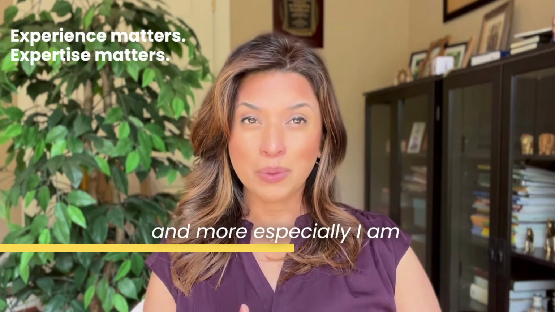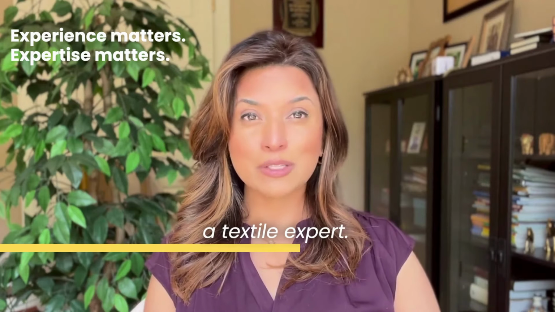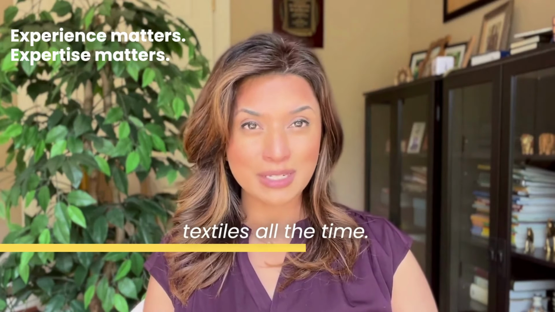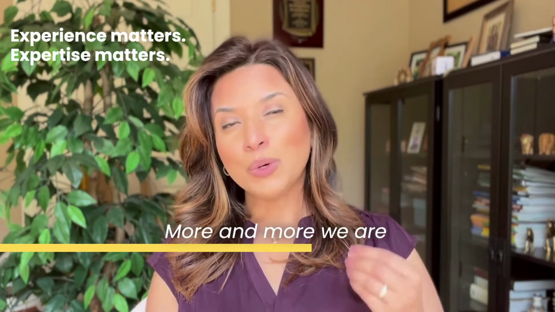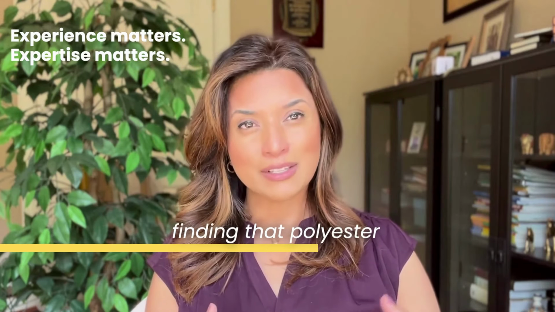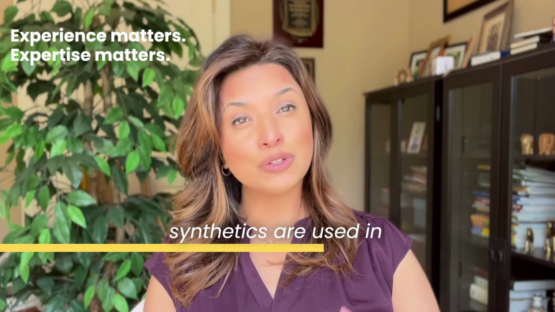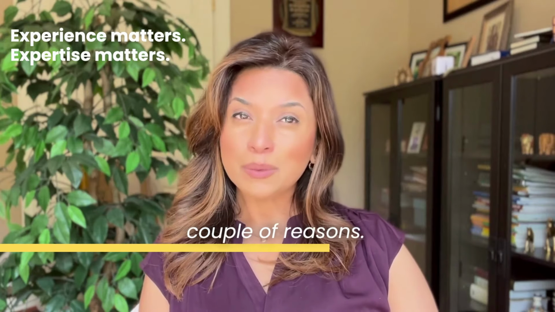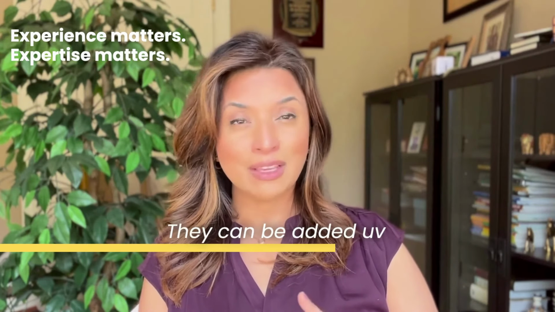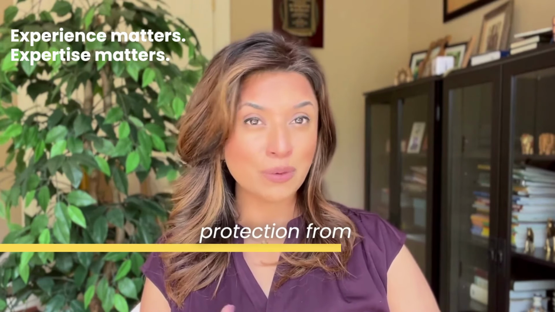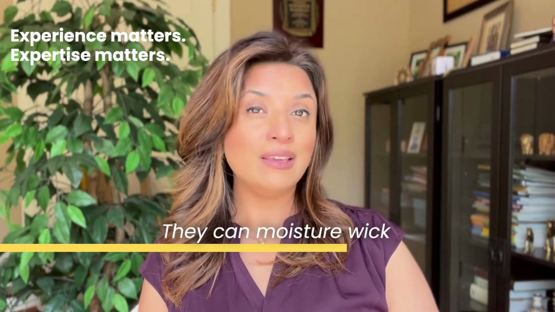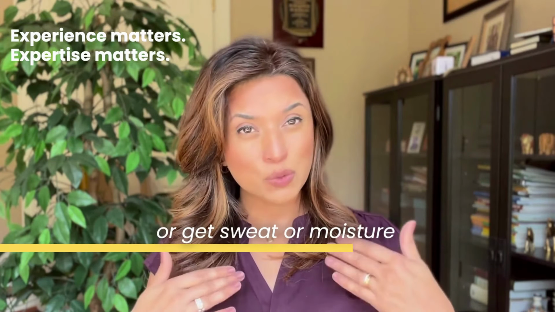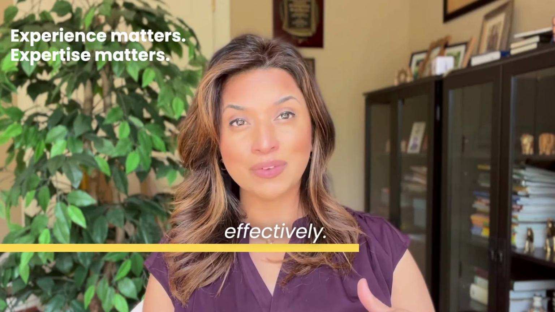What we're finding more and more, especially, I am a textile expert, I work with functional textiles all the time, is that polyester and other types of synthetics are used in clothing items for a couple of reasons. There's a lot of benefits there. They can add UV protection from polyester types of fabrics. They can moisture wick, or get sweat or moisture away from our skin more effectively.